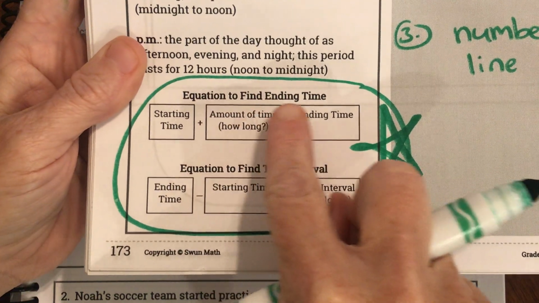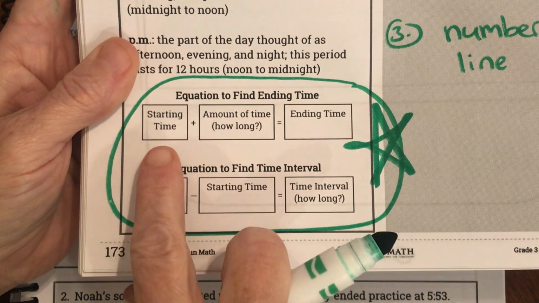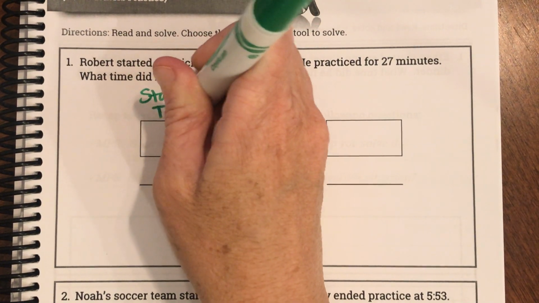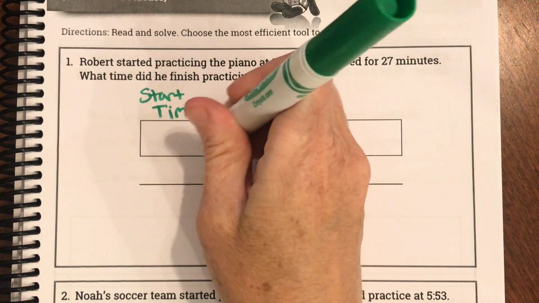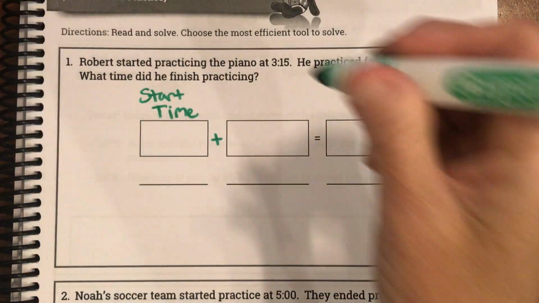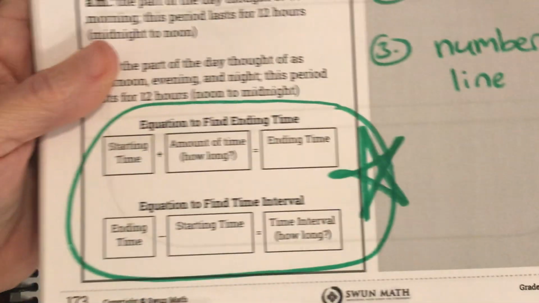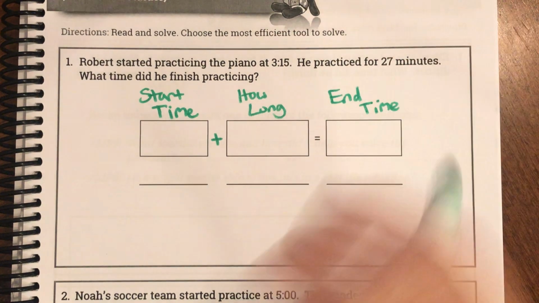This says equation to find ending time. I want to find what time he ended or finished. So they tell me to put my start time, and then they say to add how long he spent. And they tell us here that's going to give us our ending time, or our end time.